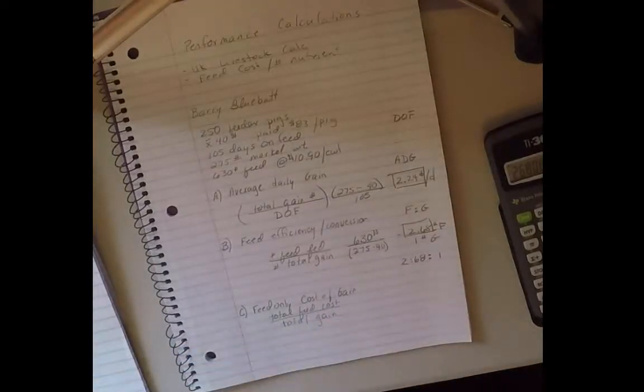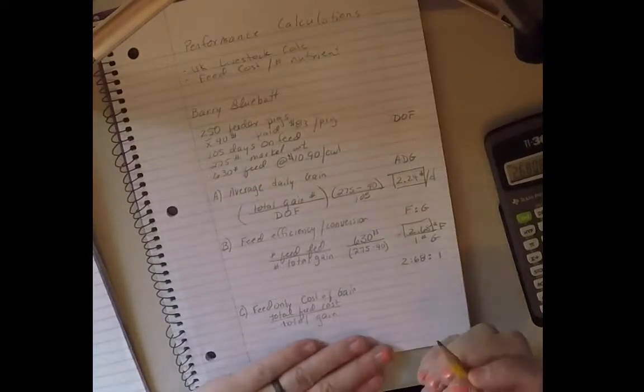Which makes sense. If we know how much it's going to cost to feed a pig, can we reduce that feed cost and still see the gain that we want to see? That is going to help be an indicator of if we're being profitable or not without affecting animal performance.